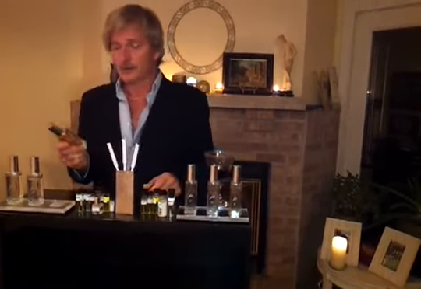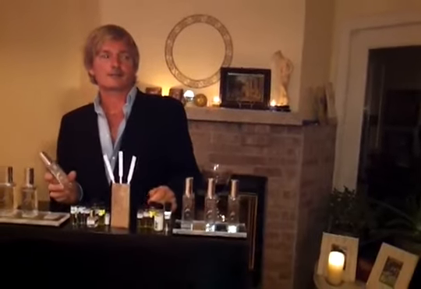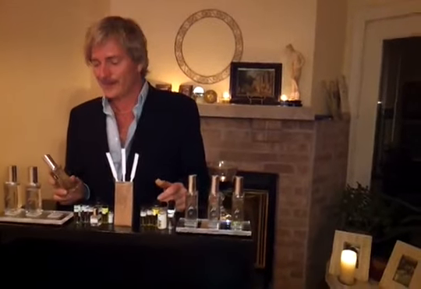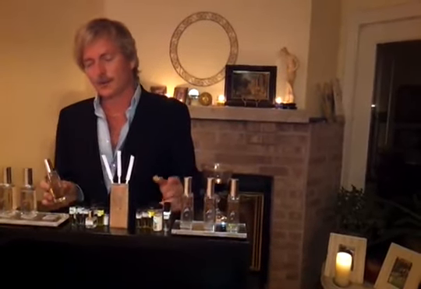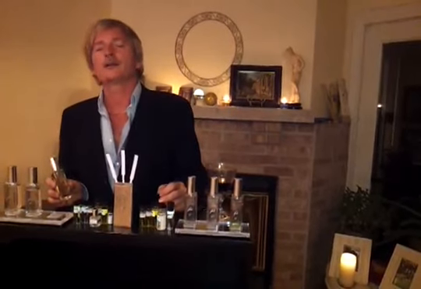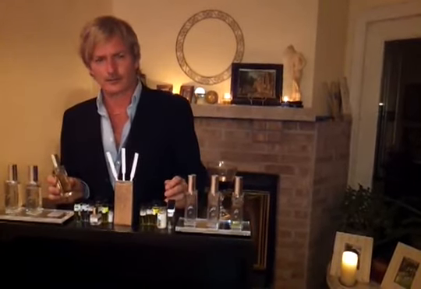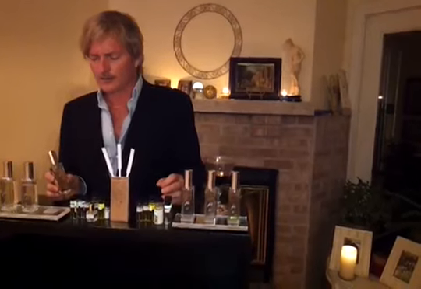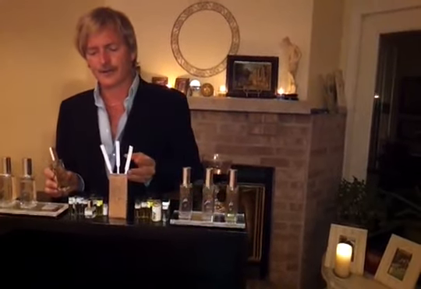This fragrance is called Extrait. This is something that I wear all the time. Really kind of a heavy patchouli based fragrance. A lot of cedarwood, sandalwood, Eastern Indian sandalwood. Several components that are based off of that.